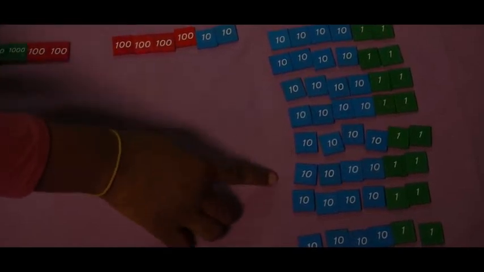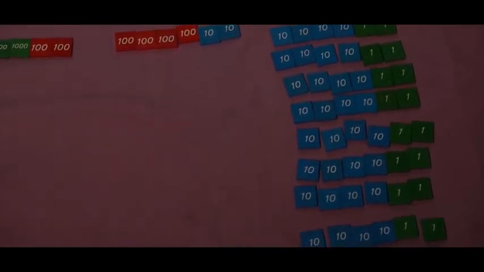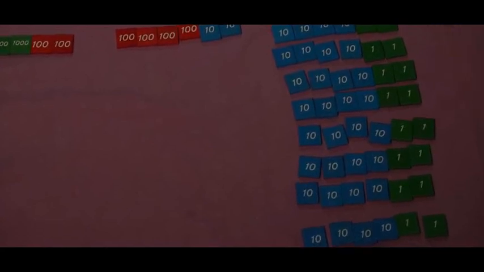That's all. So 1, 2, 3, 4, 5, 6, 7, 8. So you have 8 groups of 42 units.